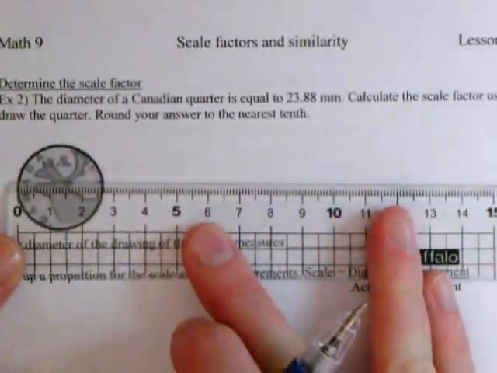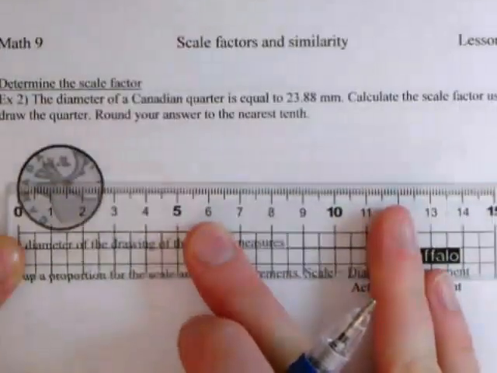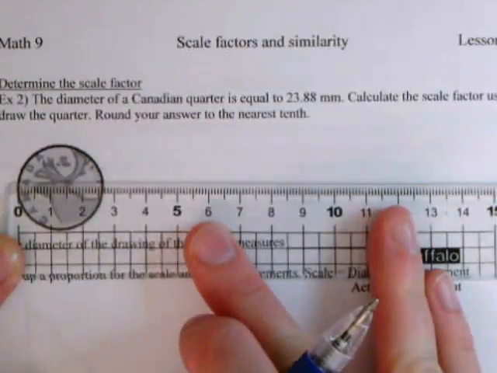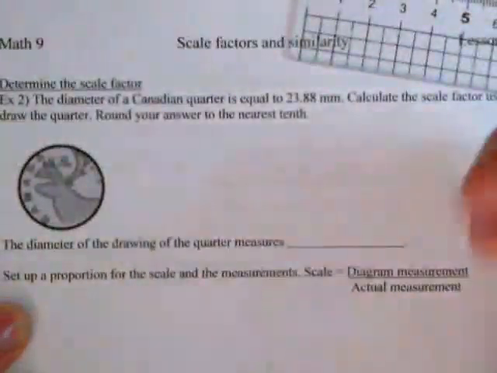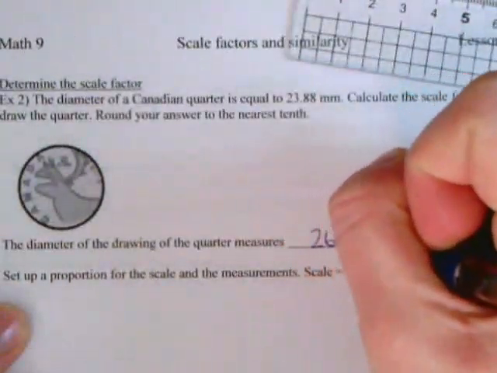If you look at this, I know it's kind of easy for you guys, but this is telling me the diameter is a length of 26 millimeters. So that's how we get 26 millimeters. The diameter of the drawing of the quarter measures 26 millimeters.